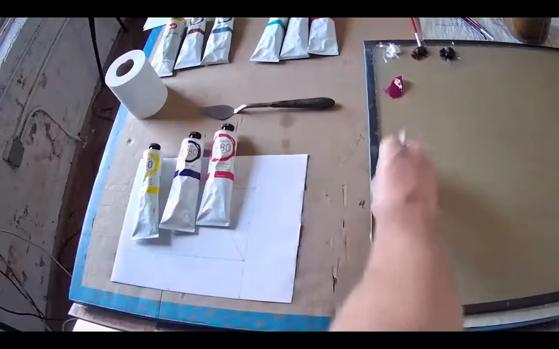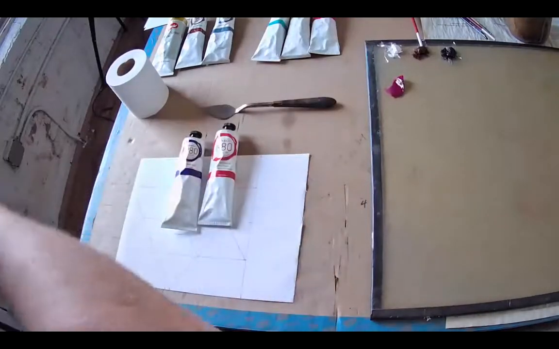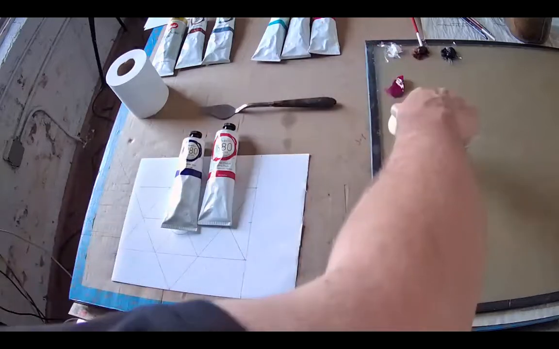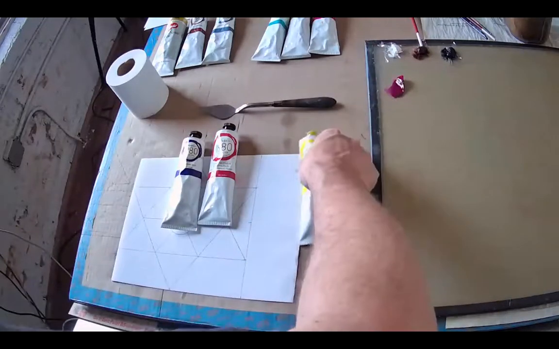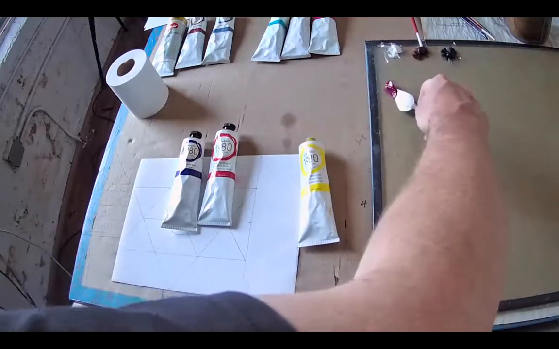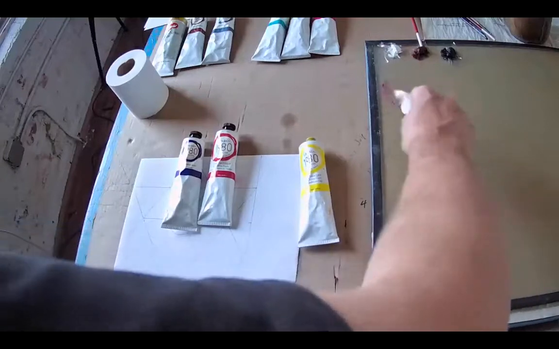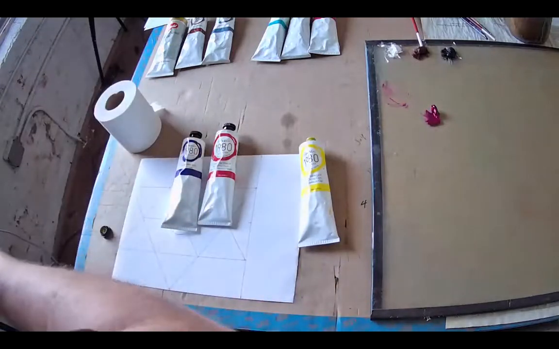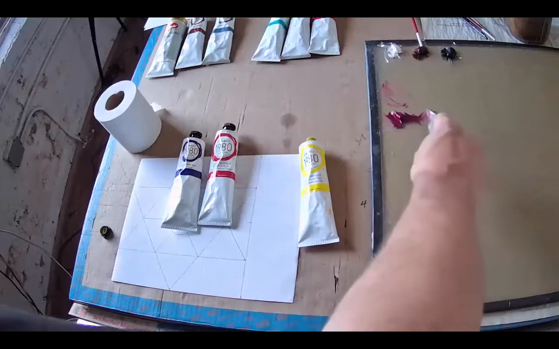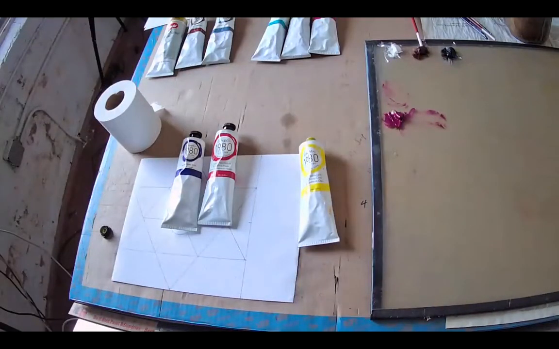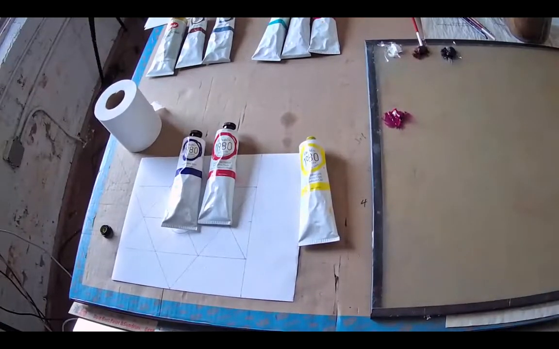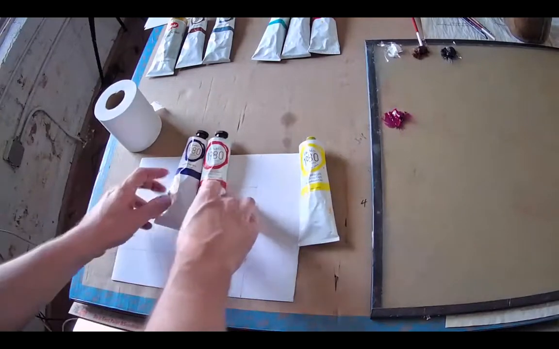Okay, so actually, let me just put out all three color triads.